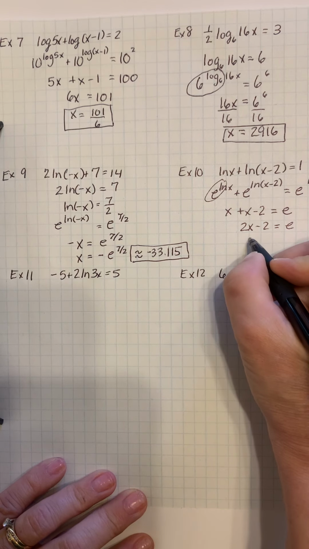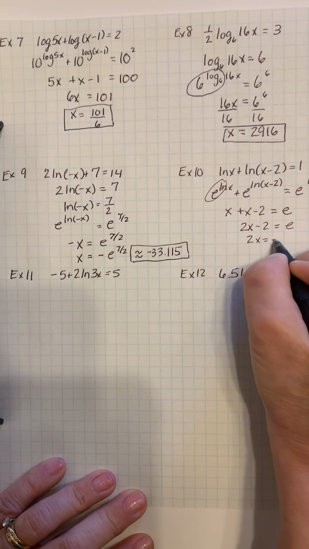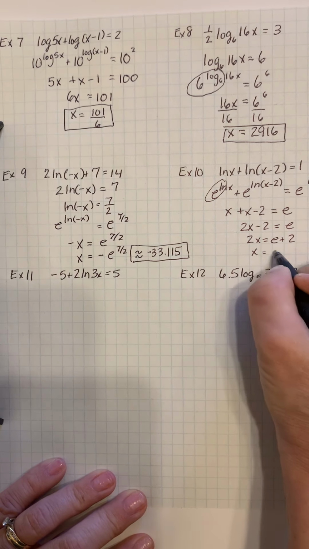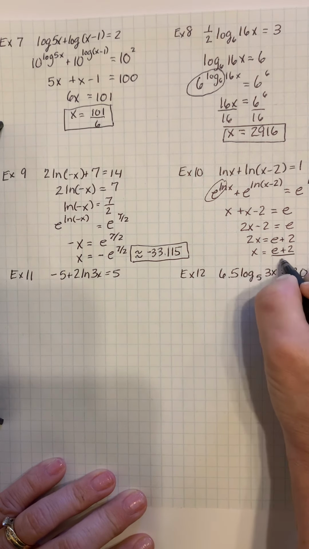Add 2 to both sides. 2x equals e plus 2. Divide both sides by 2. x is equal to e plus 2 divided by 2.